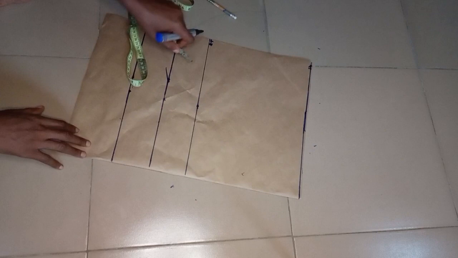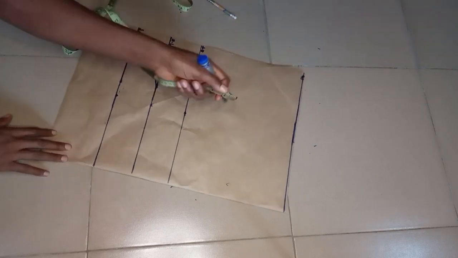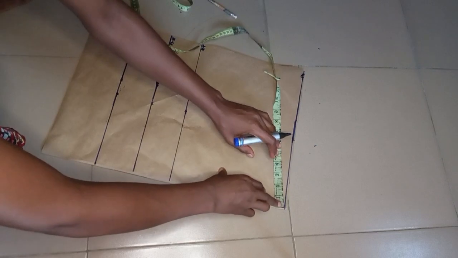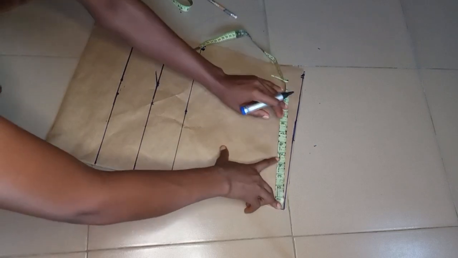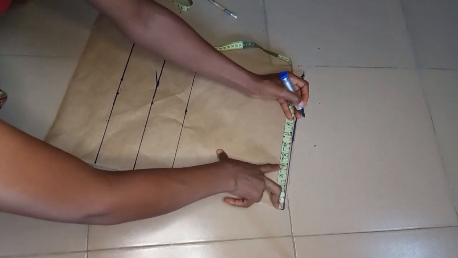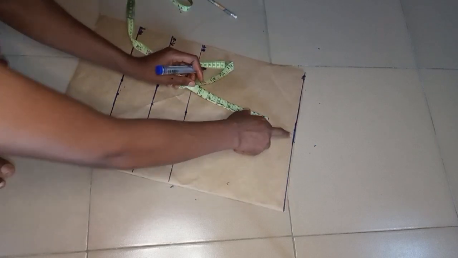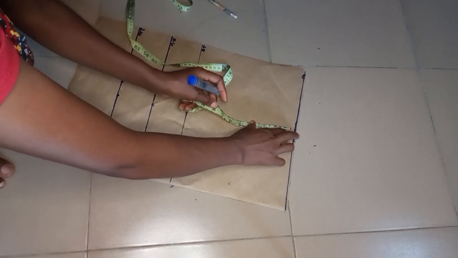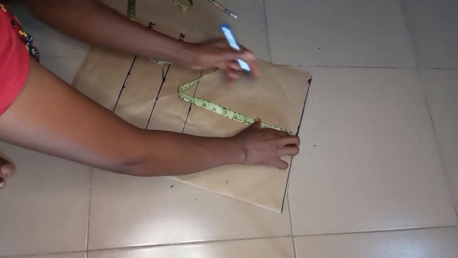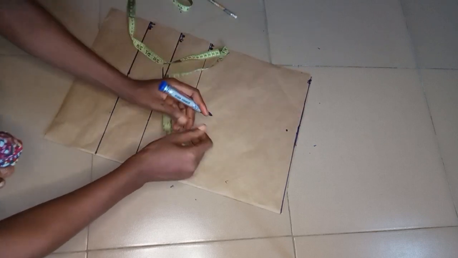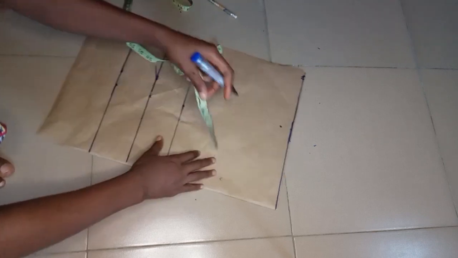All right, so the next thing I'm going to do right here is to input my shoulder measurement. My shoulder is 15, divided by 2 is 7.5. I'm going to mark it right here. So on this point, I'm going to come down by 1 inch for my shoulder slope. Like we all know, our shoulders are not straight, so we always come down by half an inch or 1 inch for our shoulder slope.